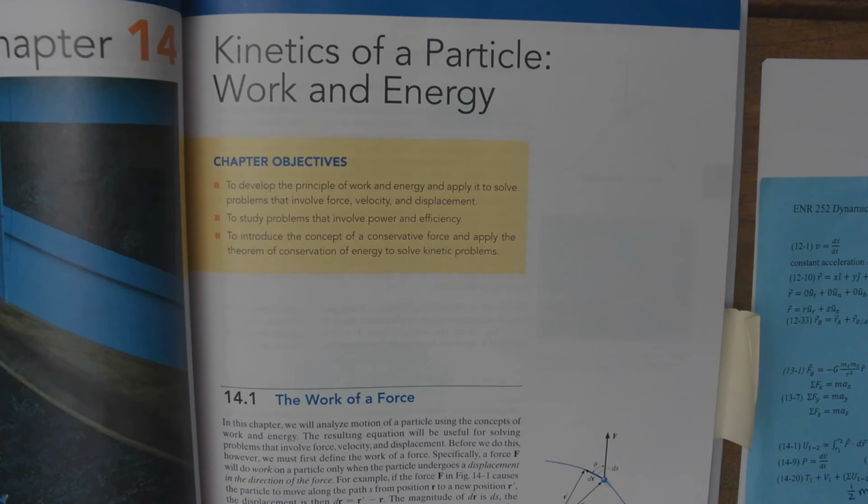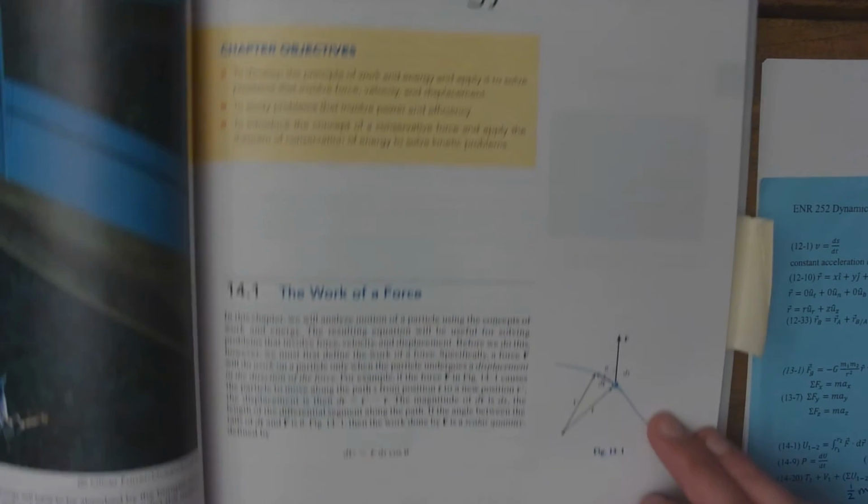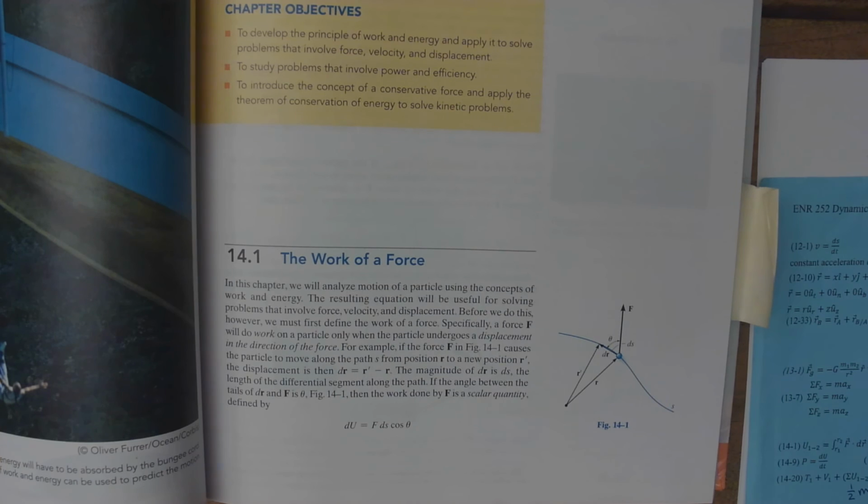This is an introduction to Chapter 14, where we are looking at our first conservation law, which is for work and energy. And in Chapter 15, we will look at the impulse momentum conservation law. In Section 14.1, we start off with the definition of work.